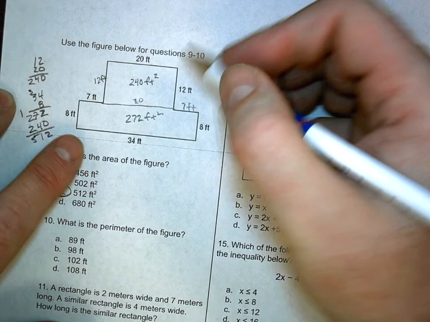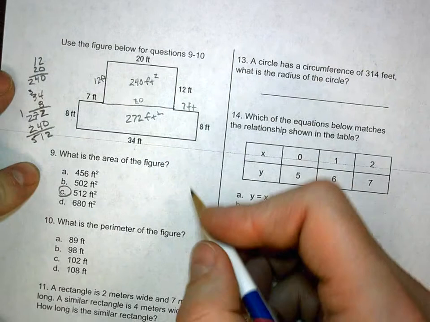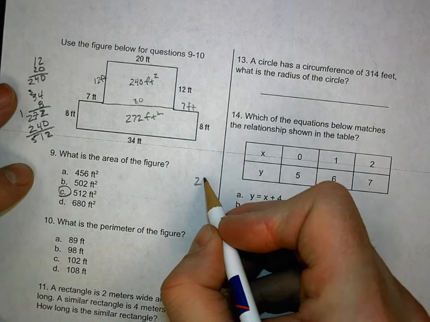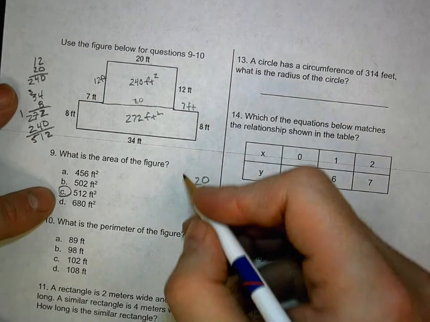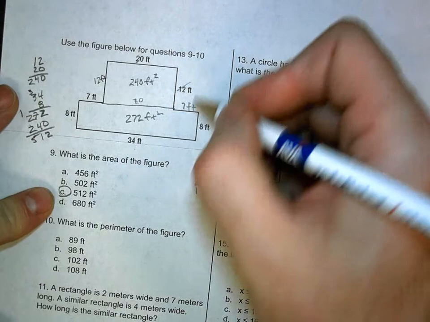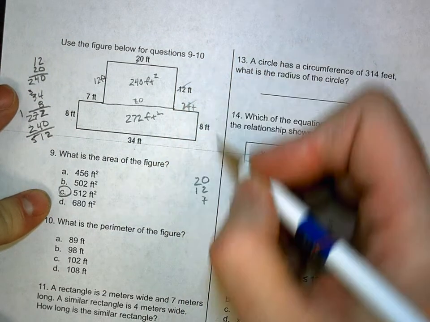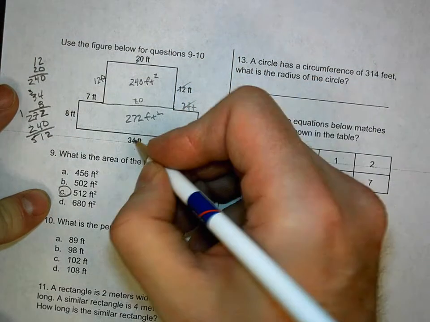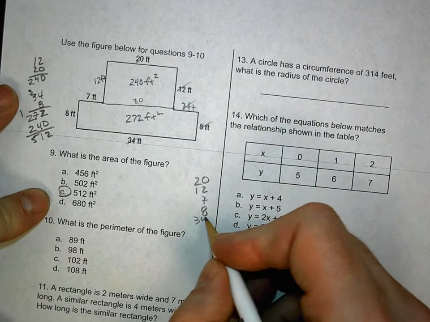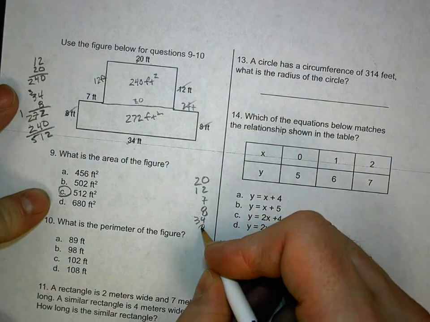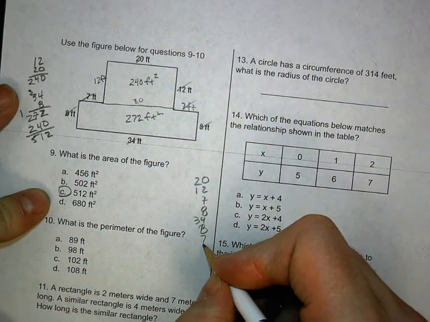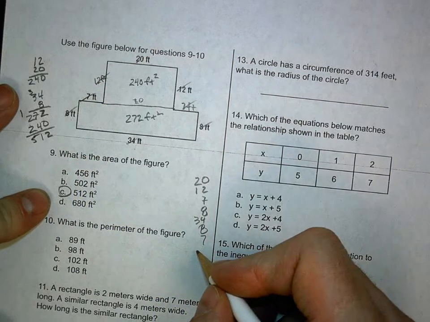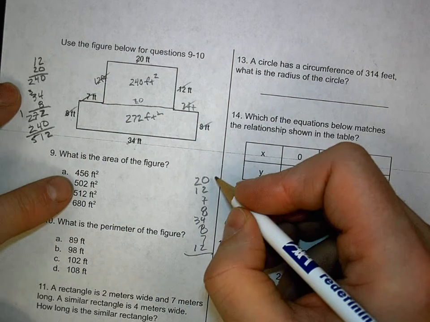So now all I got to do is go around and make a big, long number. So 20 plus 12, remember as you go, if you got to, make a little mark on them, plus 7, plus 8, plus 34, plus 8, plus 7, plus 12. And I've gone all the way around, so now all I got to do is add.